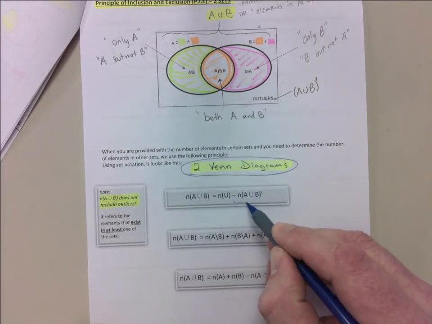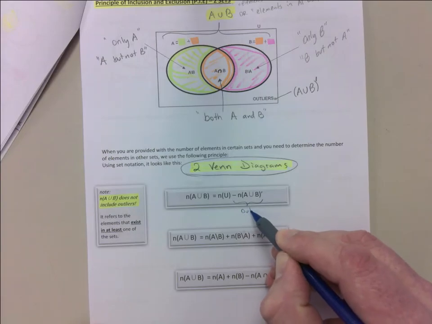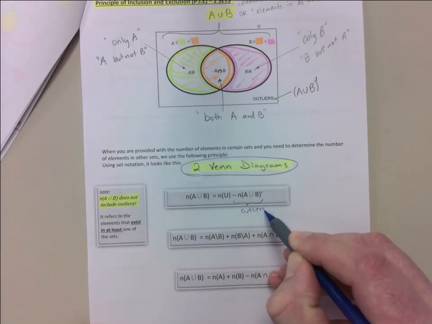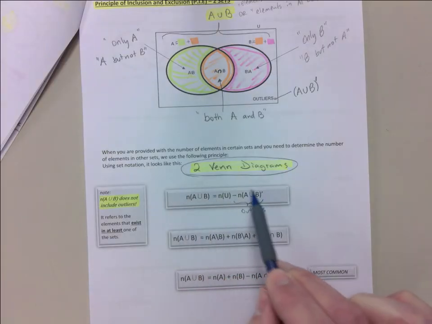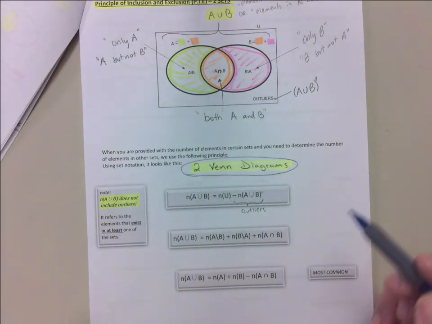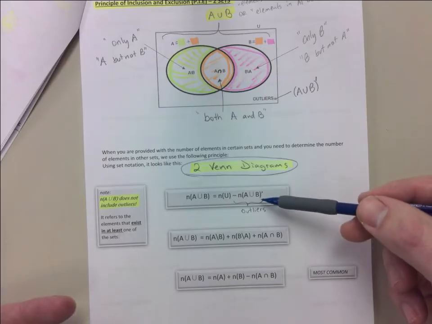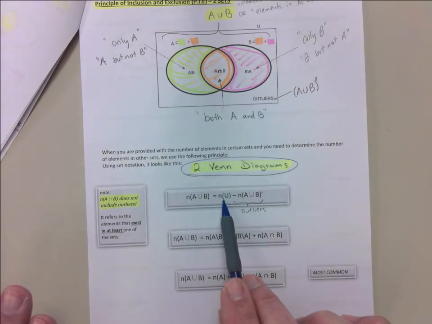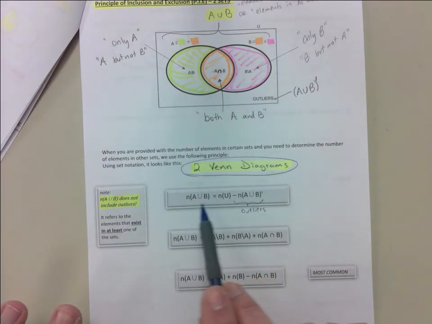So these are the outliers that you would be taking away. This is always true. At the same time, if you have the universal and you have the outliers, you subtract, and you get the union of the sets.